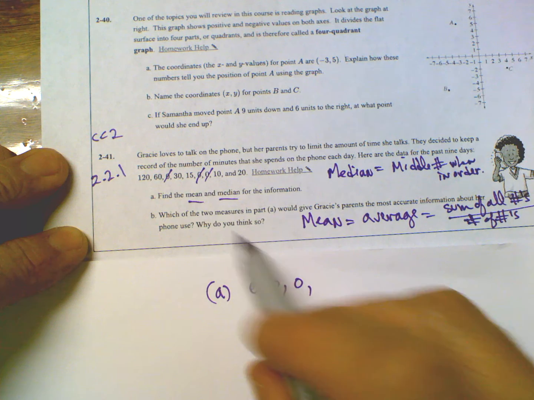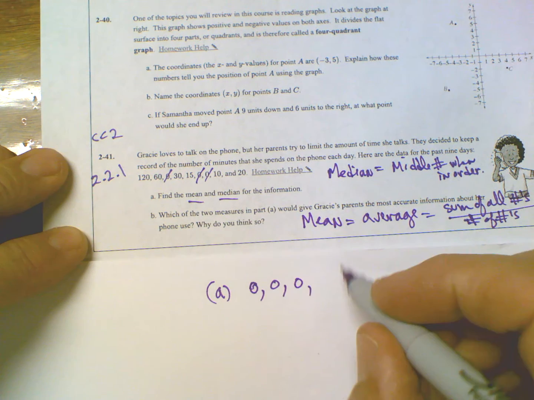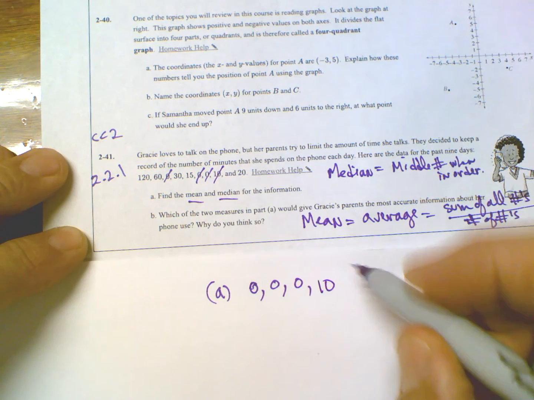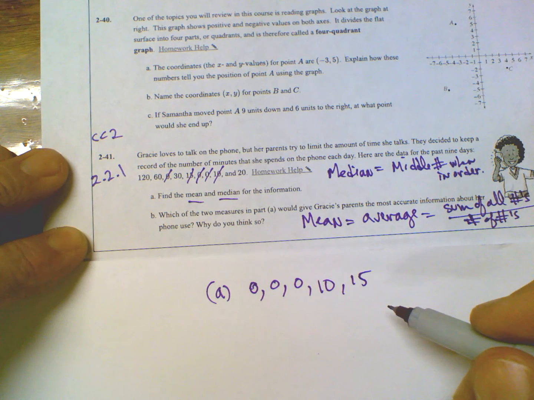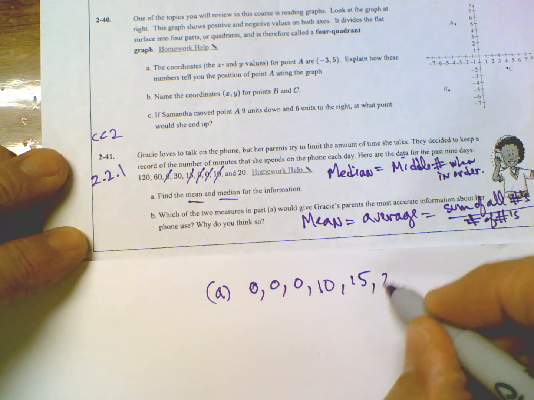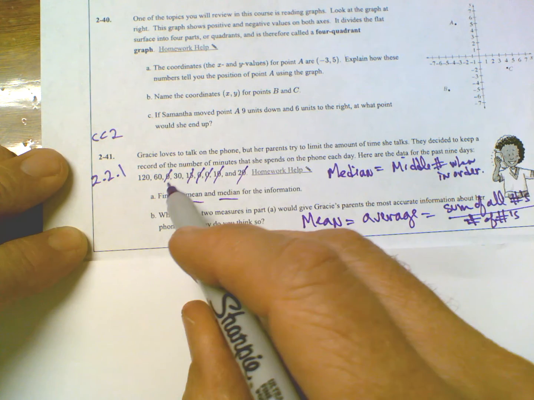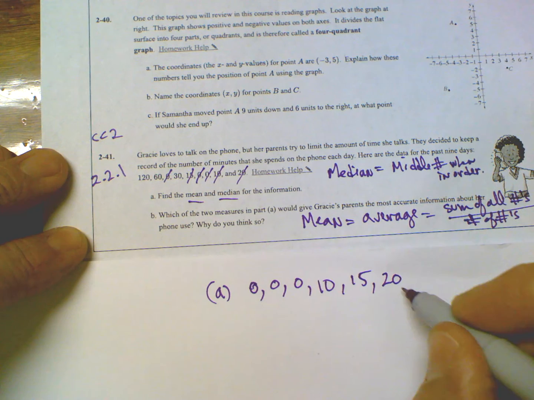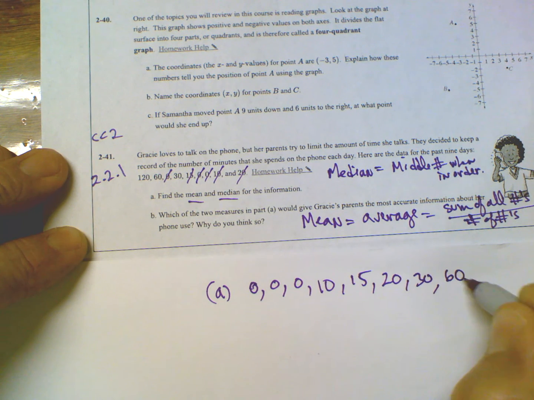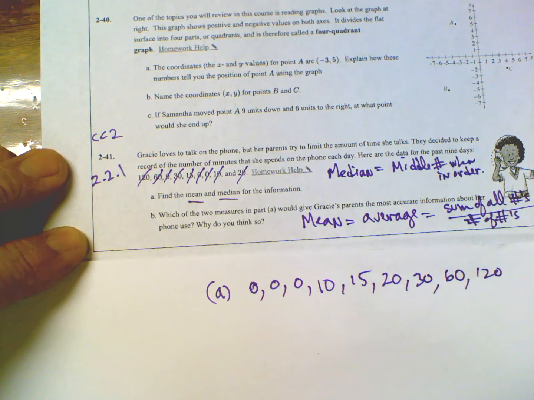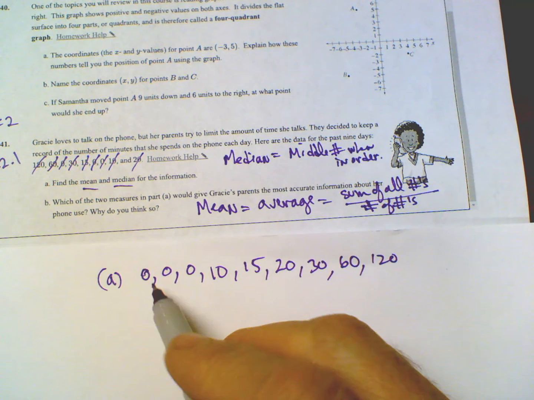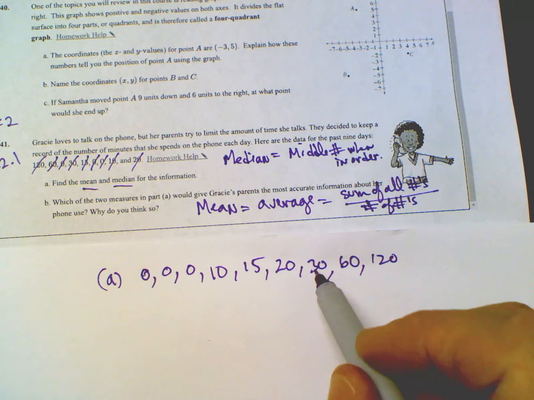Here we go. So 0, 0, 0, and the next highest looks like it's a 10, and then the next highest looks like a 15. So I usually just find my number, cross it out, and then my next highest is a 20, and then I've got a 30, 60, 120. Did I get them all? Looks like I got them all. How many numbers? 1, 2, 3, 4, 5, 6, 7, 8, 9.